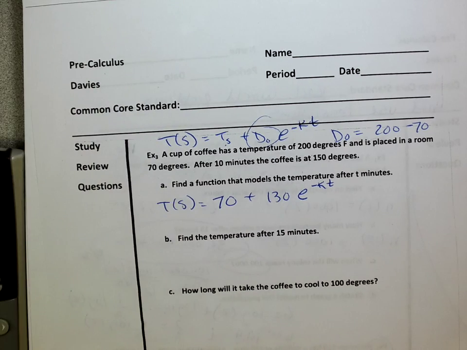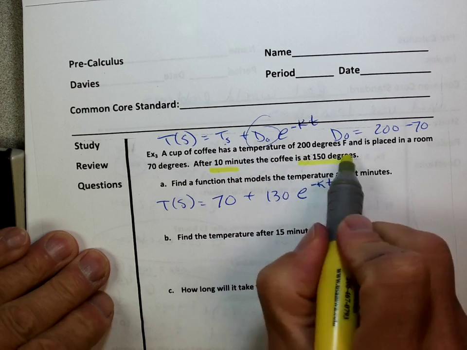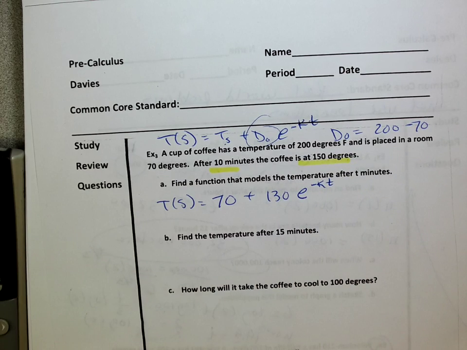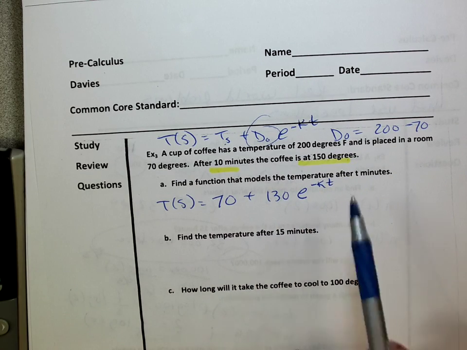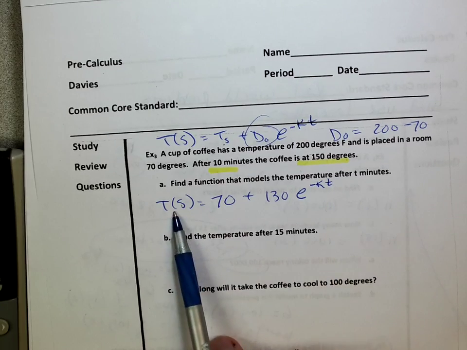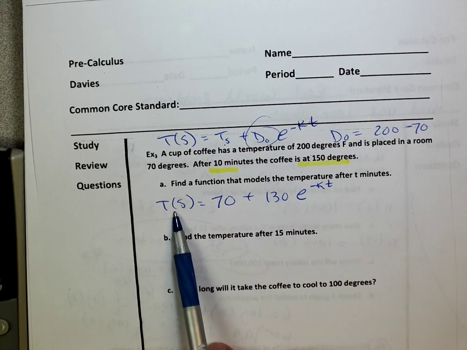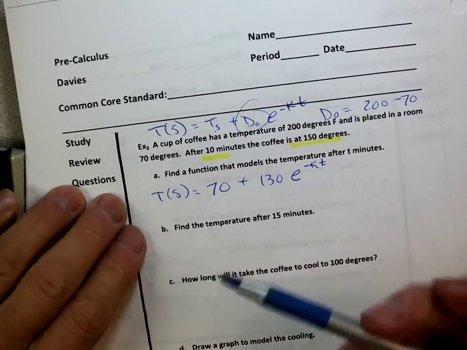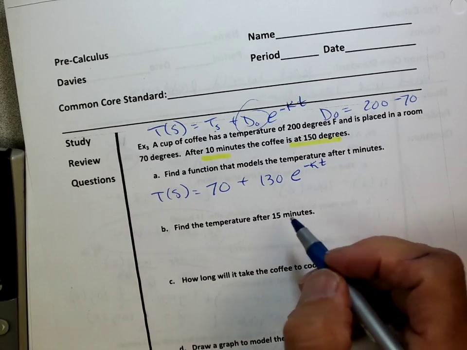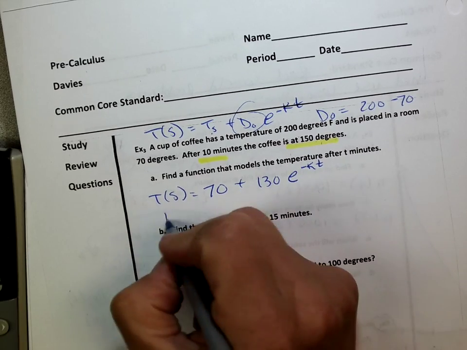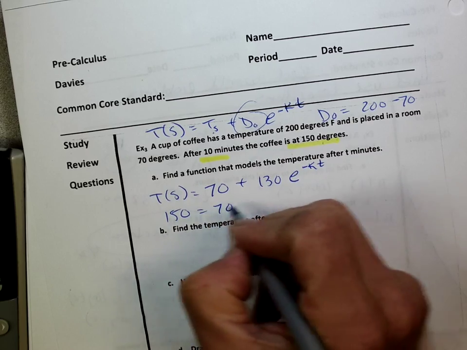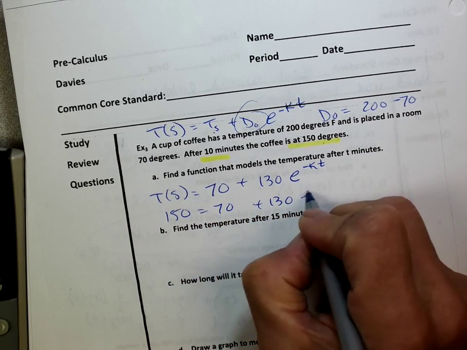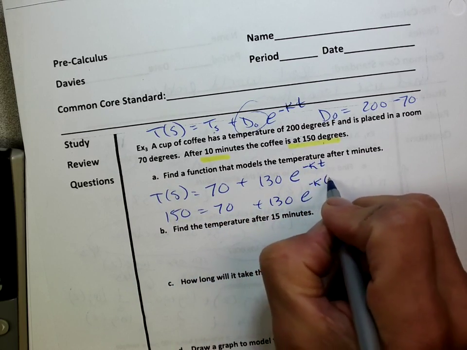We know that after 10 minutes, the coffee should be 150 degrees, okay? So I should be able to put in 10 for t and 150 for the temperature over time, and I should be able to solve for k. So let's do that. Let's go ahead and put in my 150 equals my 70 plus 130 e to the negative k times 10.